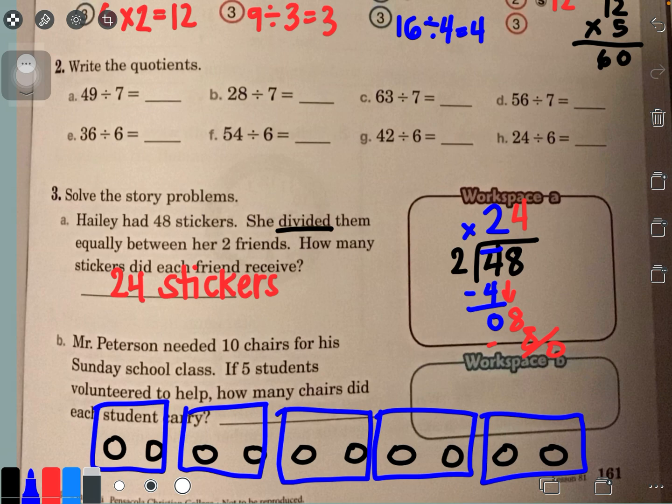You can't see it, but right here in your book, just put 2 chairs. And then I'm going to show you what to put in the workspace. If you drew this, great. That's what my dad always told me when I was growing up: when you do a word problem, if you can, draw it out.